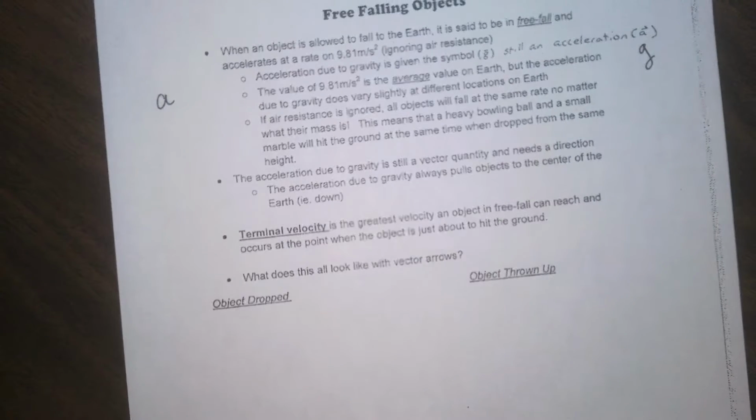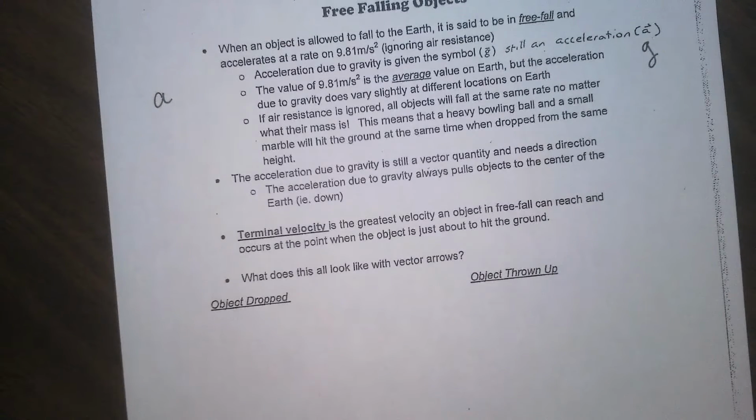Okay. If there was air resistance and we ignored it, objects will fall at the same rate no matter what their mass is. A feather and a bowling ball would reach the ground at the same time. Yeah, totally. I showed you that video. I will in a second. So having a bowling ball and a marble, but this is a feather.